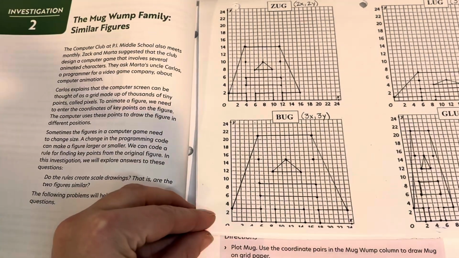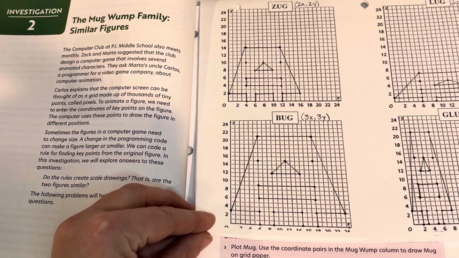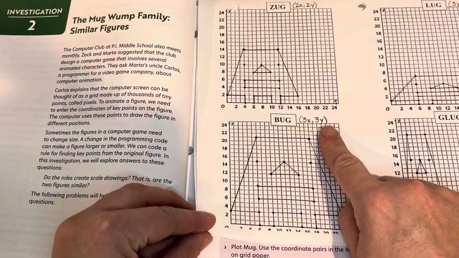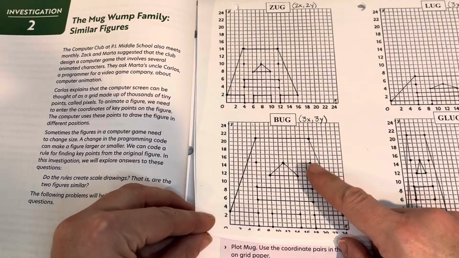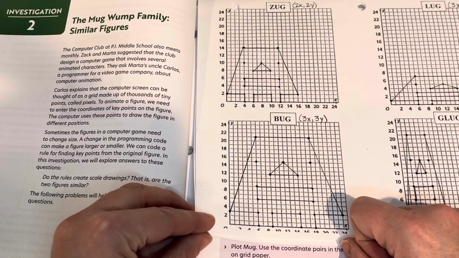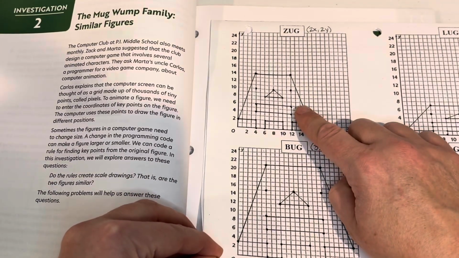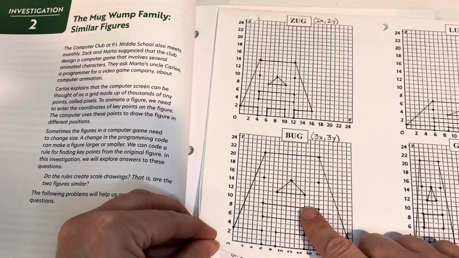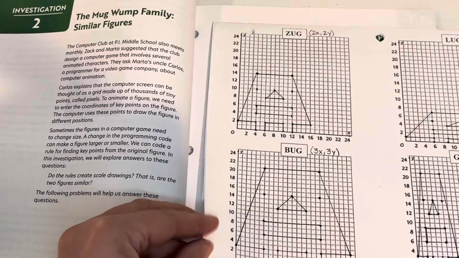The next one we're going to look at is Bug. Bug looks similar to Zug. If we look at our rule, we have our 3x and our 3y. So I am thinking that this is in fact a member of our Wump family. It is not an imposter. We multiplied x by 3. We multiplied y by 3. And you start to see that Zug is double in size, and Bug is triple in size. Again, make those connections back to the rules as well.